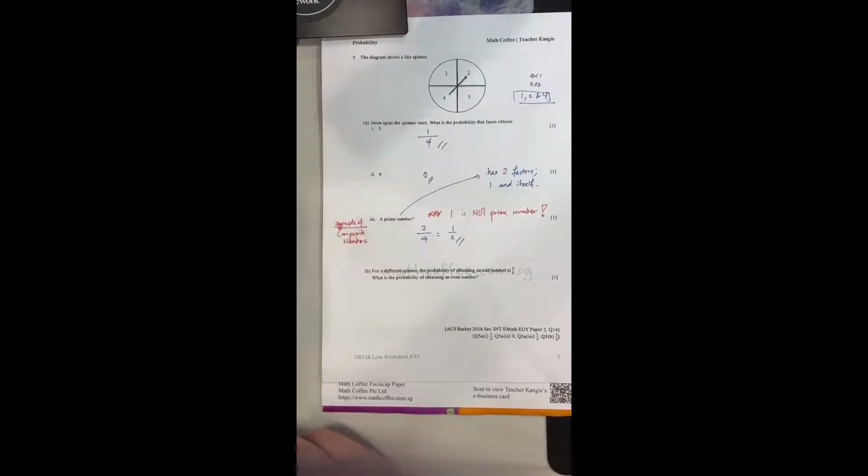I think 1 is neither prime nor composite. Can you help me to Google? I think 1 is not a composite number also, if I'm not wrong. Need to Google. Please, can someone Google and tell us the answer? I cannot Google, I cannot go to the browser now because I'm doing teaching.